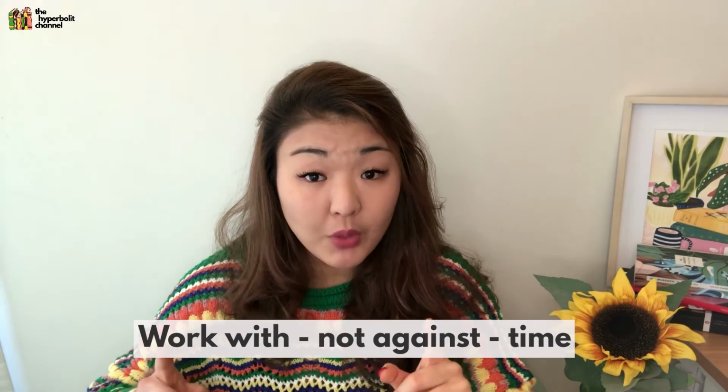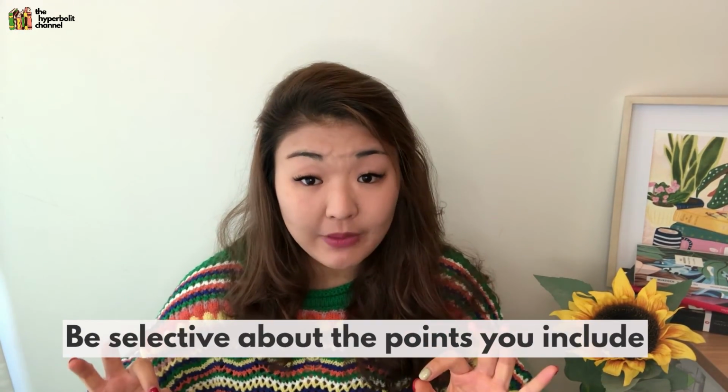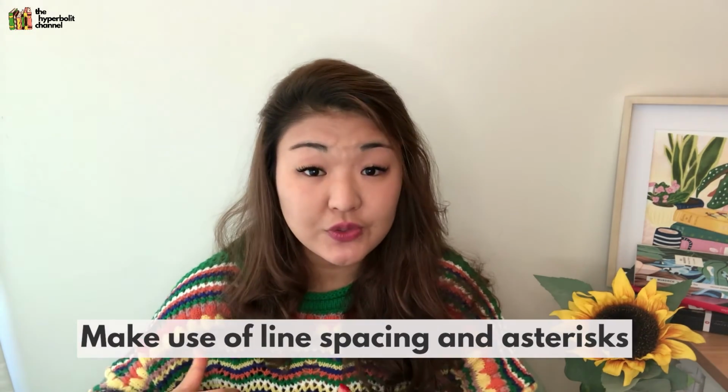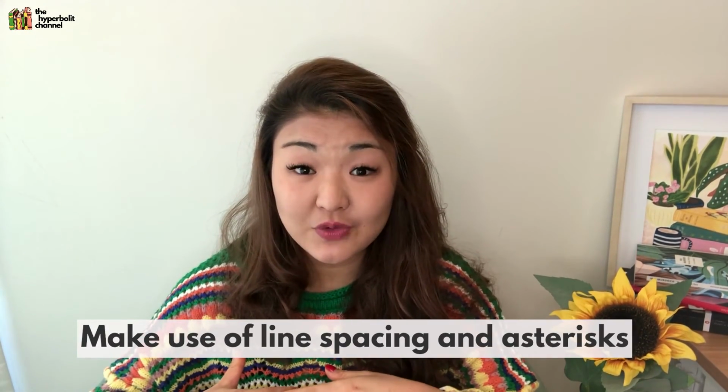And there you go, guys, my top tips for managing your time well on exam essays. Don't skimp on the planning, work with time, not against it, be selective about the points you include, and make good use of line spacing and asterisks. I hope this helps and that you'll be implementing these tips next time you write an essay.